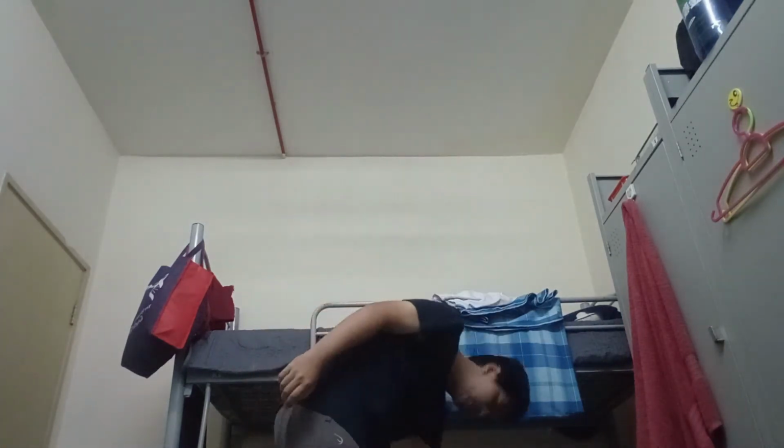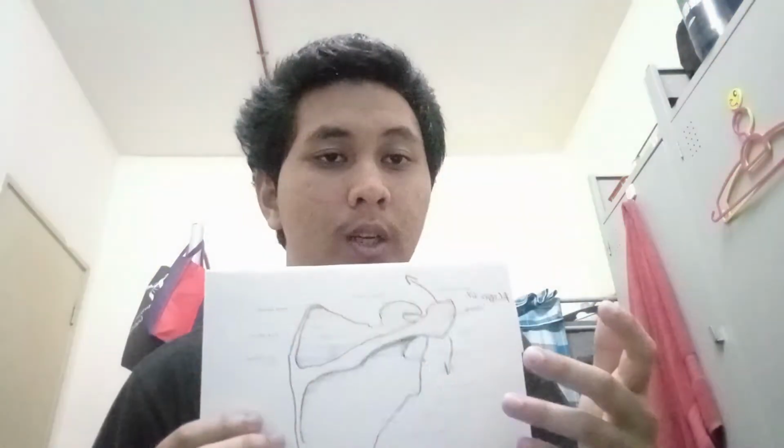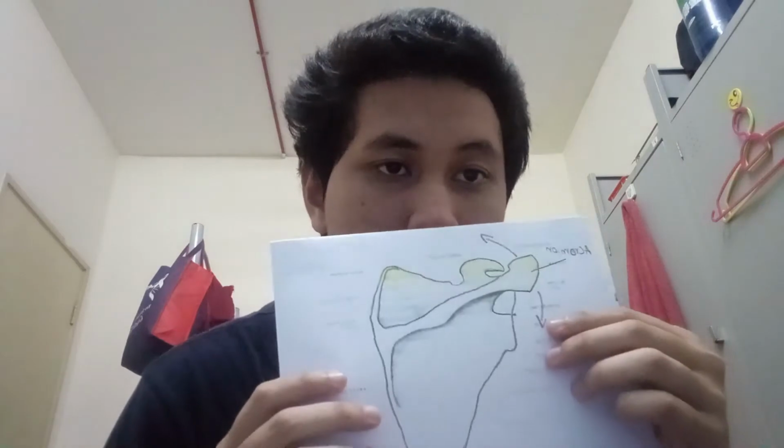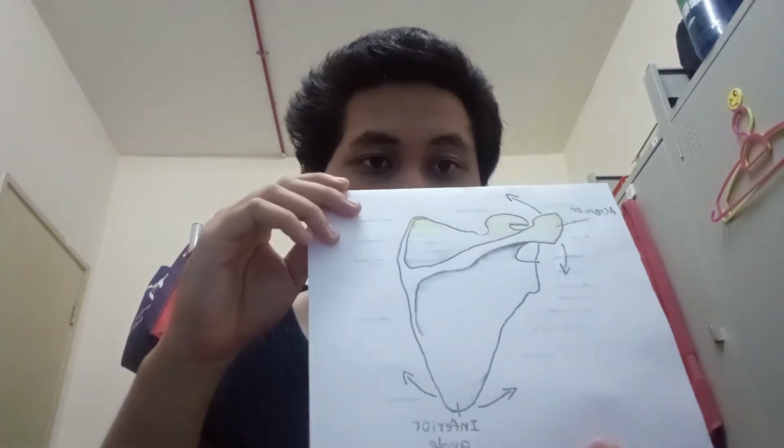Moving on, we have the scapula. For the scapula, I have a picture over here. Looking at this picture, we want to see the movement of the scapula. The scapular movement consists of upward and downward rotation. For upward rotation, the acromion will move to this arrow and the inferior angle will move to the opposite arrow. So let's say you want your right hand to scratch your left shoulder like this. Your scapula will move in upward rotation like this.